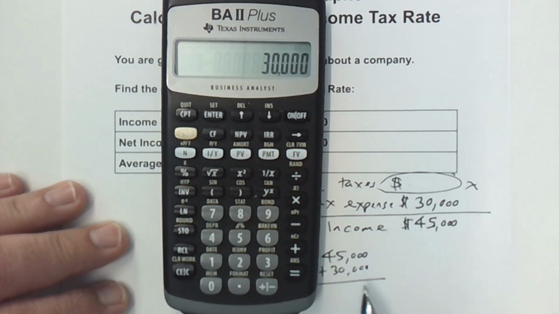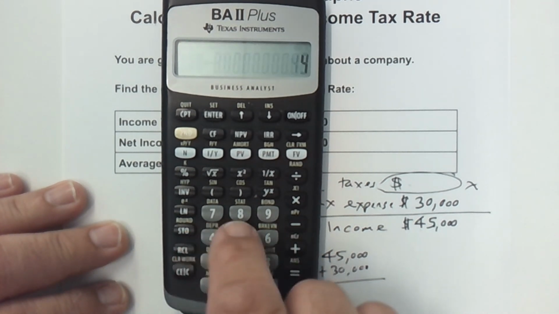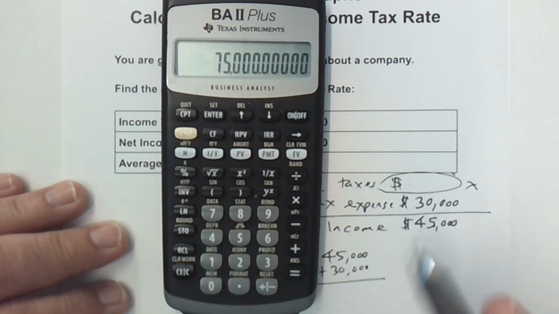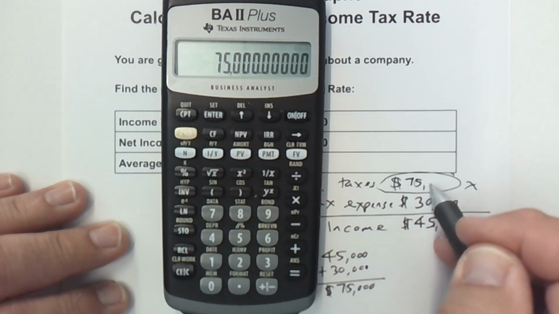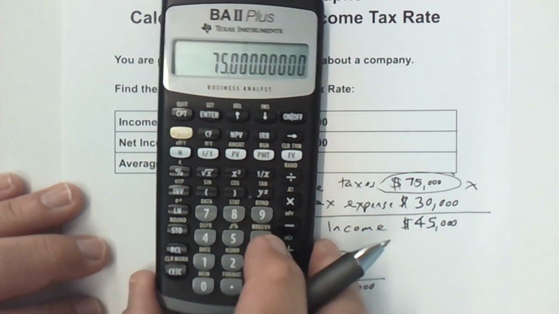It's a great calculator. 30,000 plus 45,000 is equal to 75,000. That is our income before taxes.